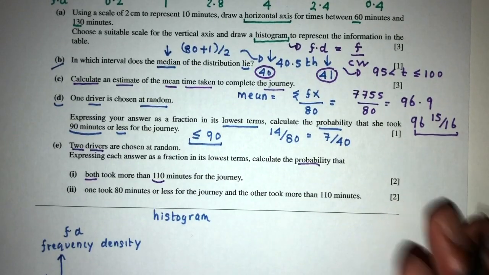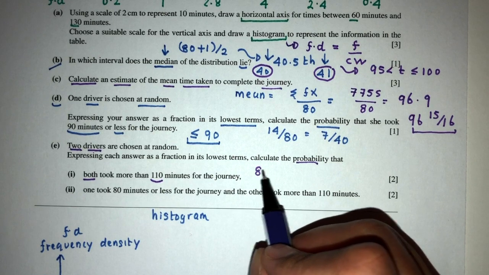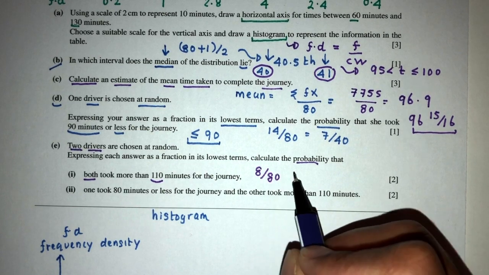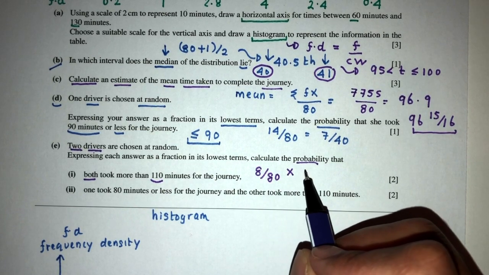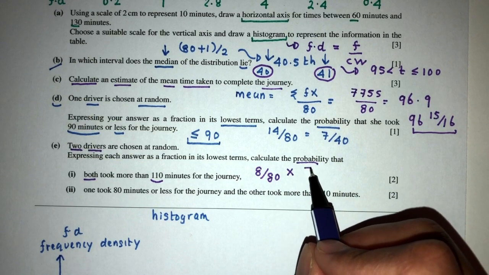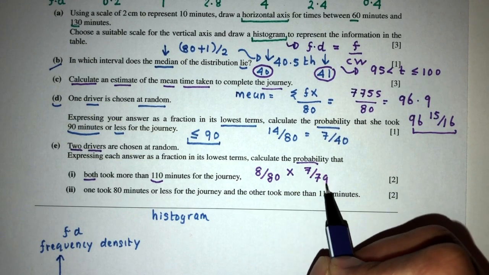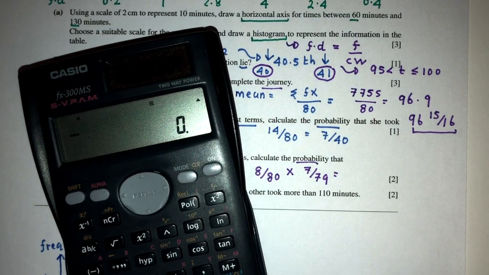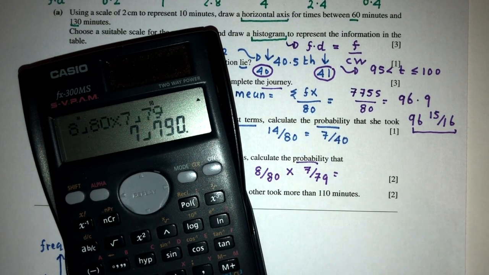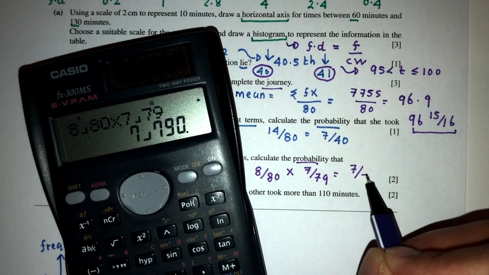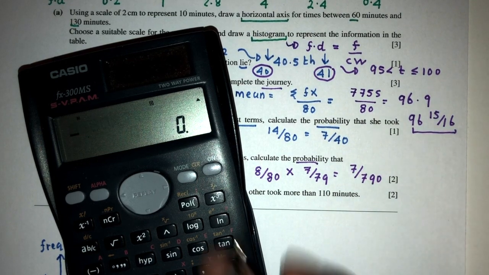So for the first one to take more than 110 will be 8 over 80. Then for the next one to take more than 110, that will be 7 over 79. Times 7 over 79, that should give you 7 over 790.